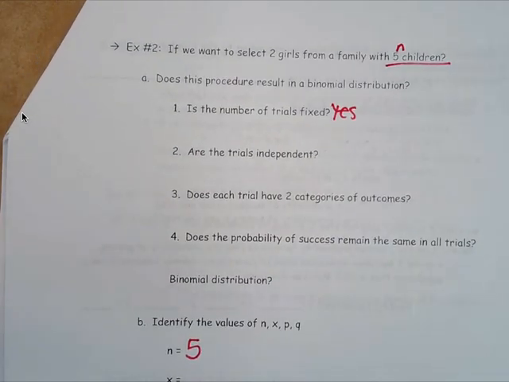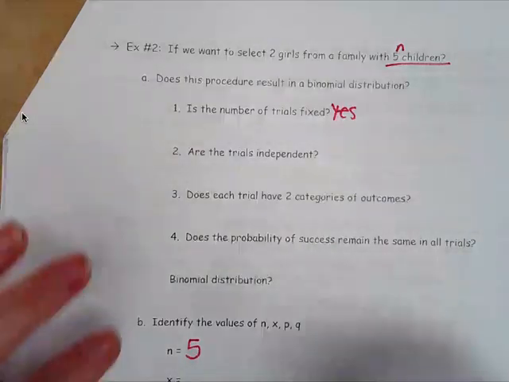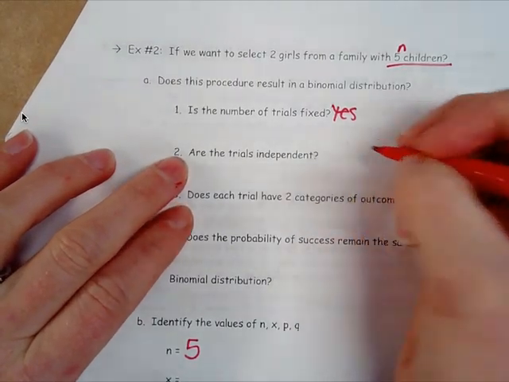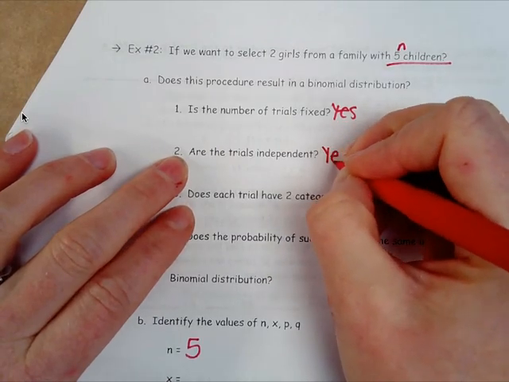If I have a girl, does my next one depend on what I've already had? Or is it completely new? It's independent, because one doesn't depend on the other. Somebody could have 5 girls in a row. So yes, they're independent.